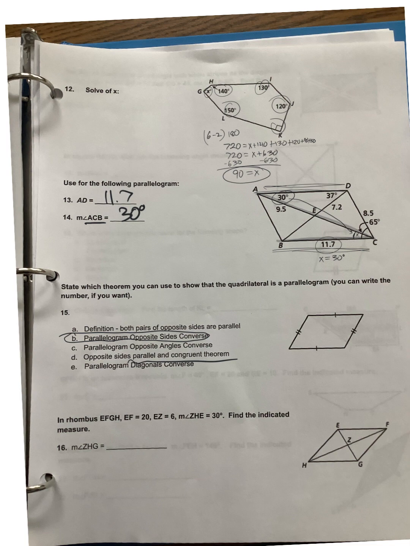Now, what's important on number 16 is that you understand what a rhombus is. The definition of a rhombus is all four sides are congruent. These are angle bisectors. And the diagonals are perpendicular to each other and they're bisectors of each other in a rhombus. So lots of stuff in this picture. So EF is 20. EZ is 6.